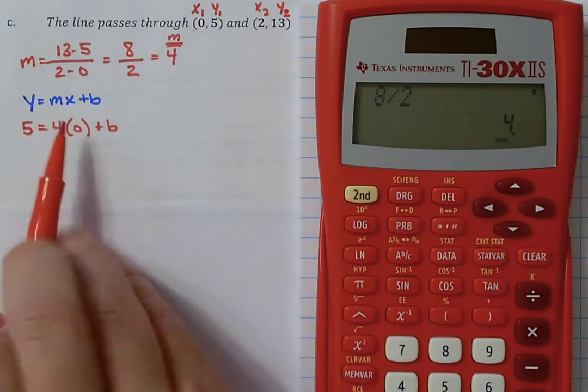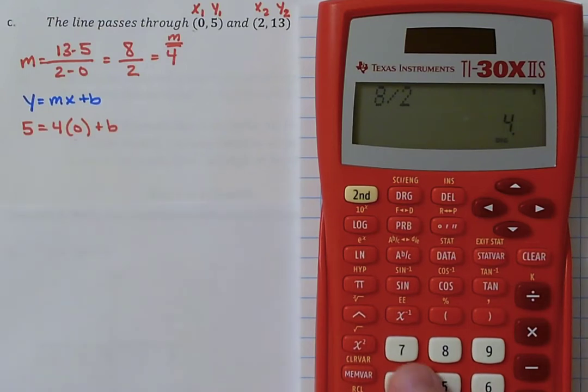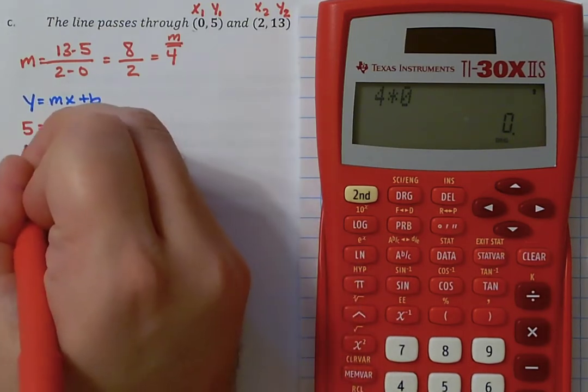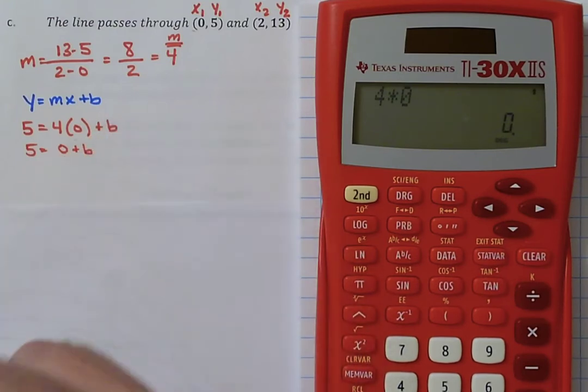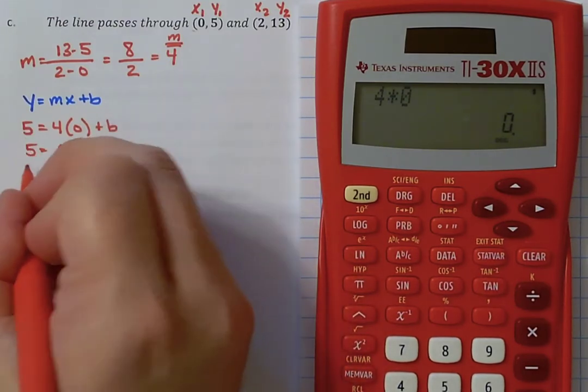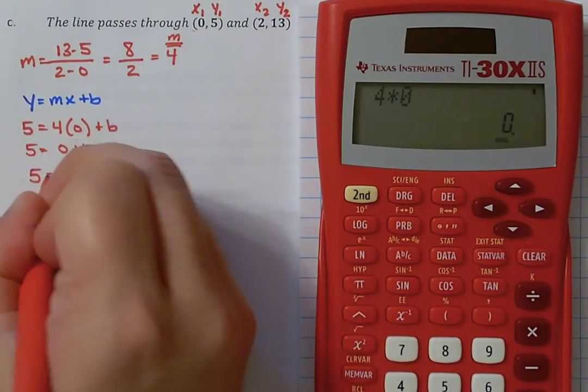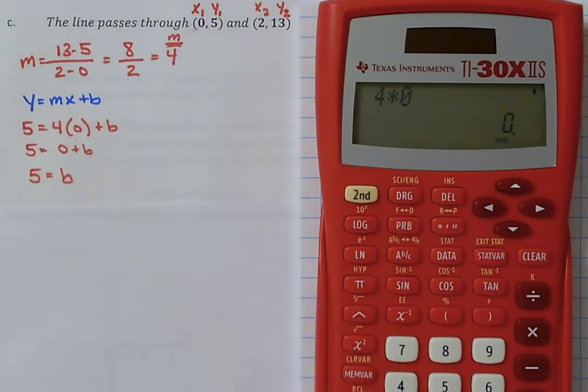First step, you multiply these 2 numbers. 4 times 0, we get 0. Now, by all means, you can write this as 5 equals 0 plus b, but anything plus 0 is just itself. So that means we get 5 to equal b.